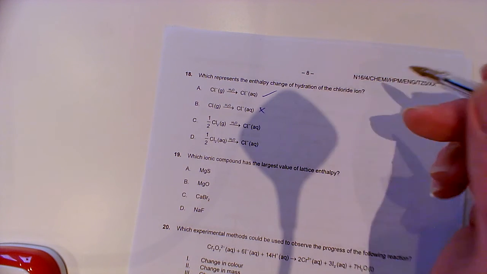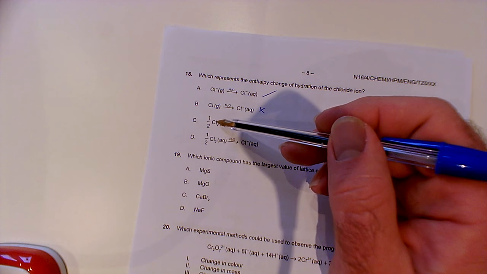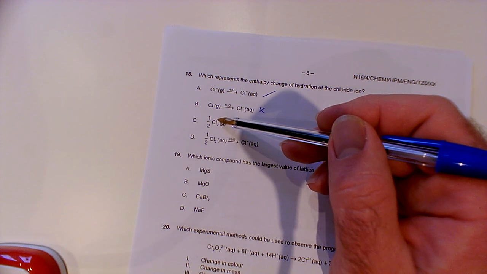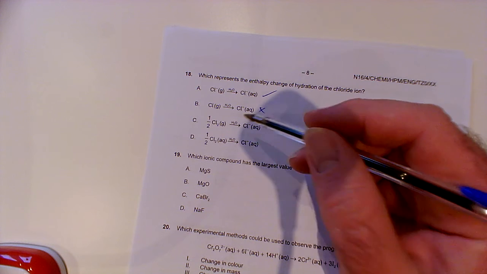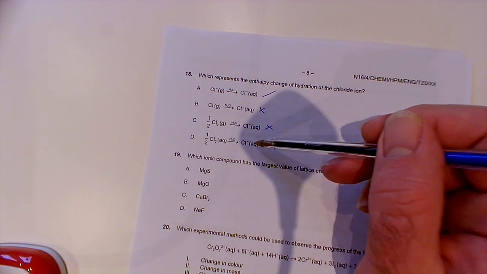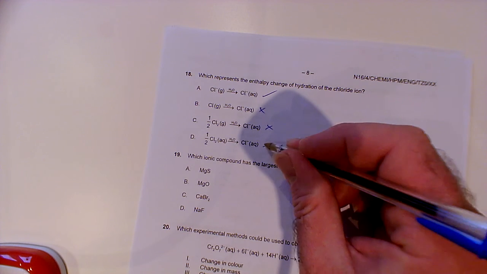So this one, this one's even worse. They're not even atoms now. So this would be the bond enthalpy of chlorine and the first electron affinity and the enthalpy of hydration. So not that one. And then this one, well, it needs even more than this, assumed. So yeah, definitely not that one. That was just a bit of nonsense.